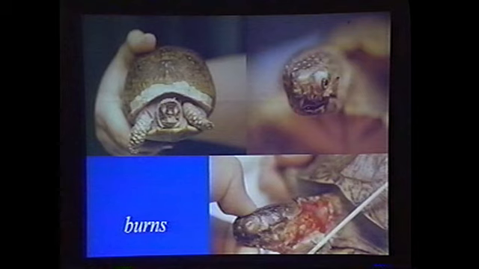Venipuncture can cause hematomas that are ideal for bacterial colonization. Inducing a snake to strike at an inanimate object such as a shoe or a stick can cause trauma to the oral cavity and subsequent stomatitis.